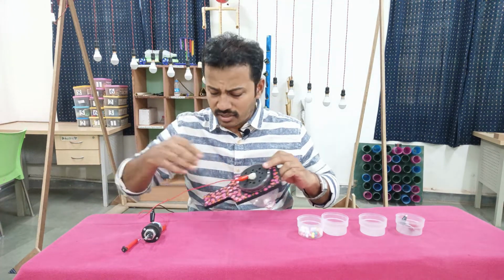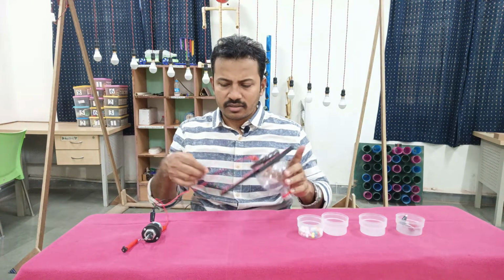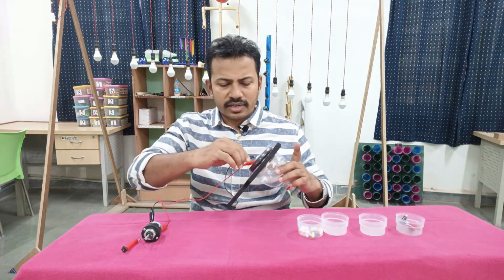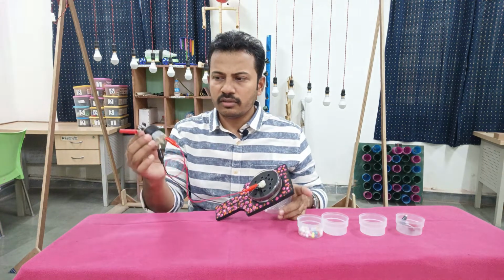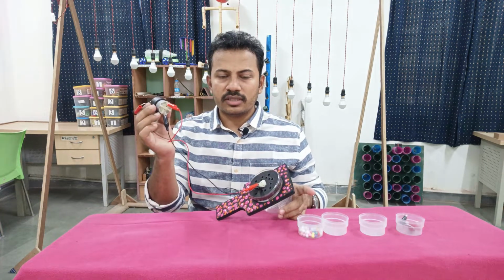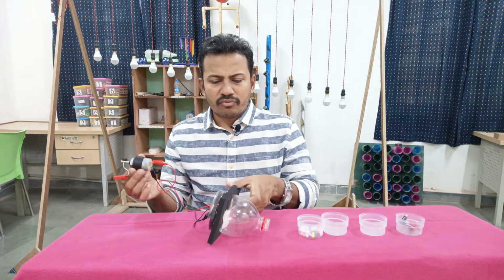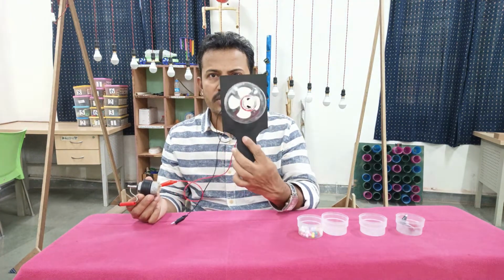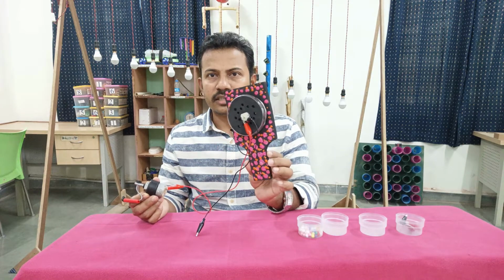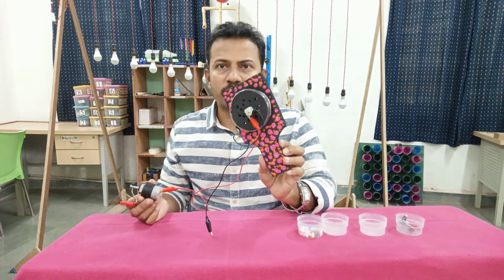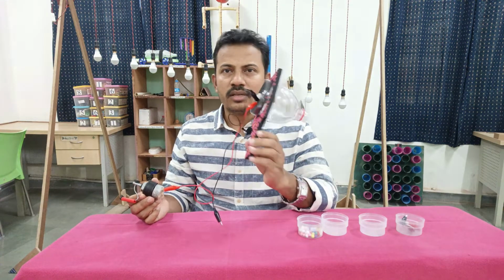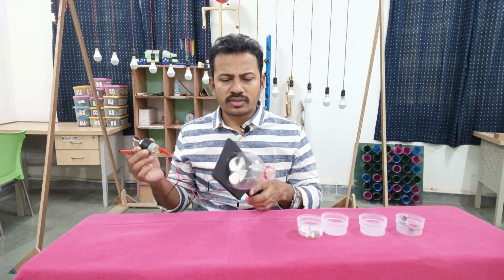So very simple, children. Anyone can design. In the market you can get these motors. This motor will cost around 30 rupees. This motor will cost around 70 to 80 rupees. That's it. The foam piece you can extract from any old slipper, or you can get it in the market. Or else you can use some cardboard in place of foam. There is nothing like we have to use the same material.